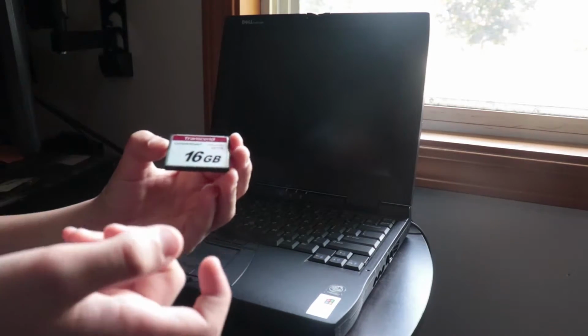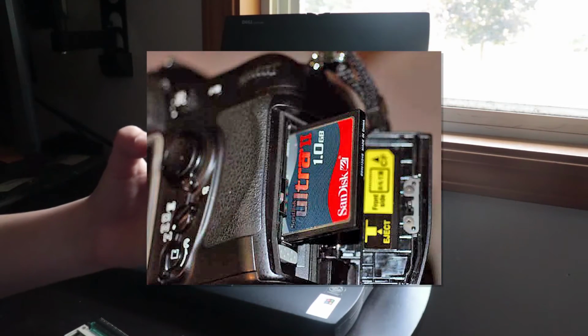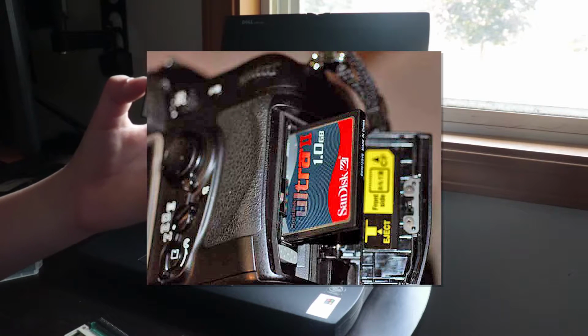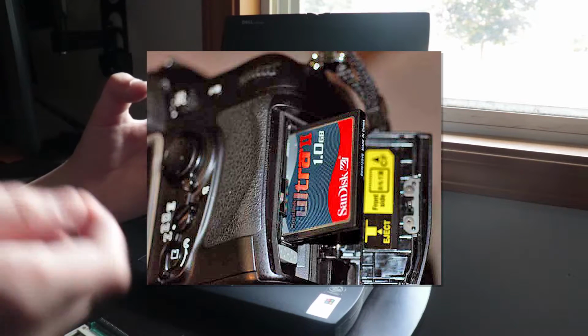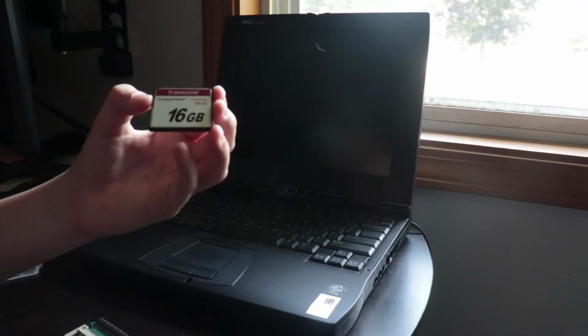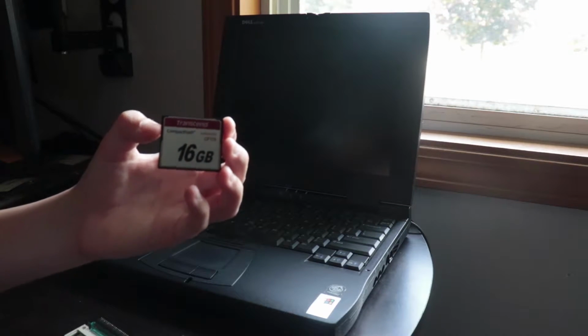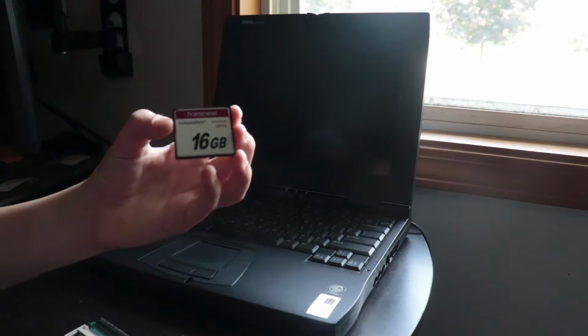Compact flash cards, usually you can find them in cameras. You're usually taking the card out of the camera, putting it into your computer and editing photos on it, and then taking it back into the camera and going back and forth. That's usually what removable means.